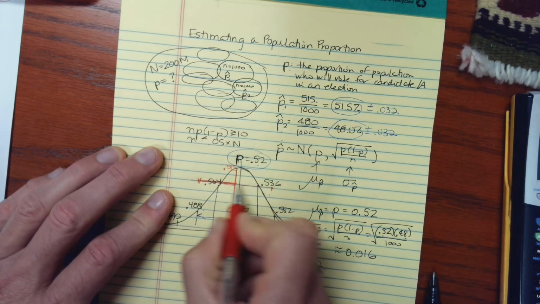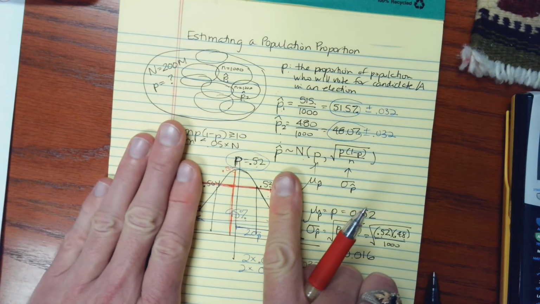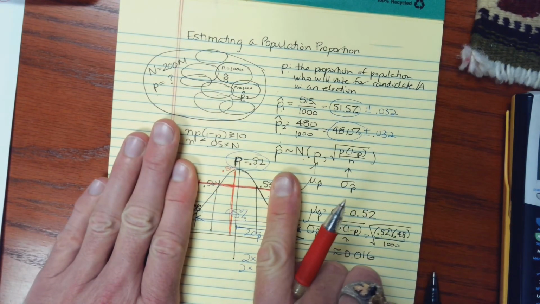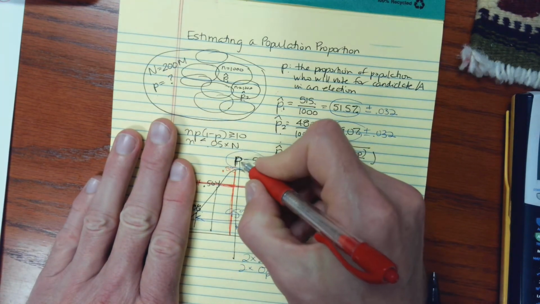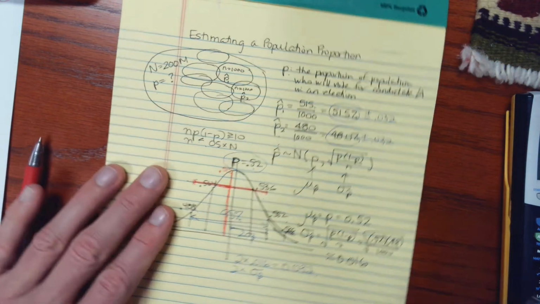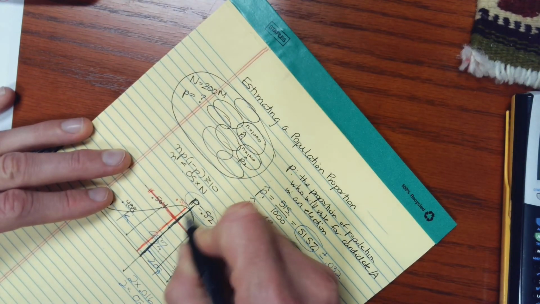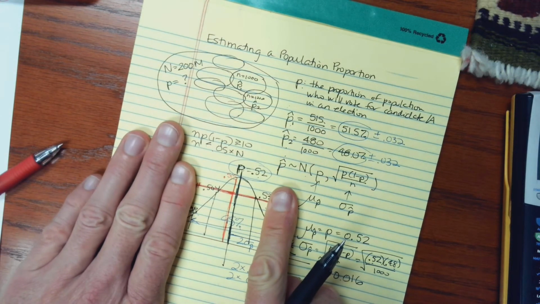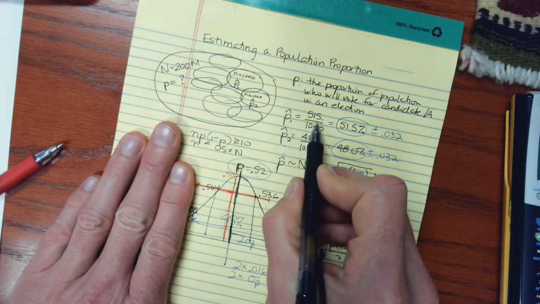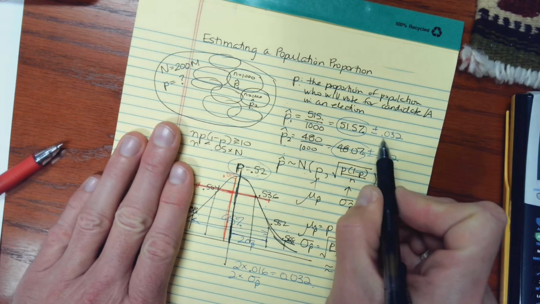That's 2 standard deviations. Notice that if I look at this interval from here to here, what I want to point out for now is that that interval includes this center line. Remember, this center line is the true population proportion of 0.52. And that's captured in this interval where I took this first estimate and gave myself a little bit of wiggle room of 2 standard errors, 0.032.